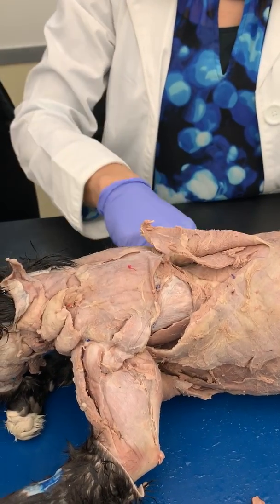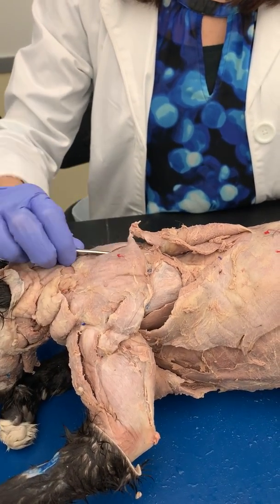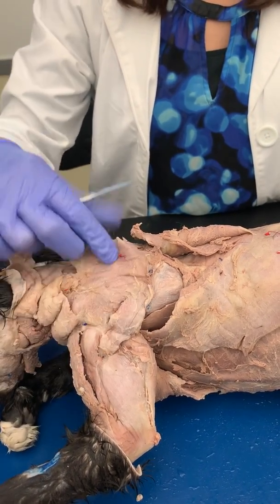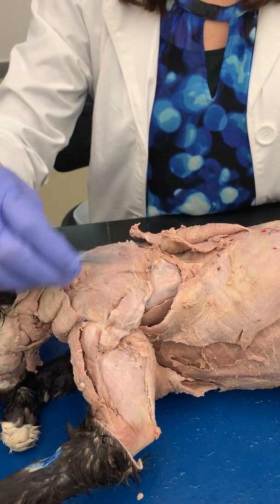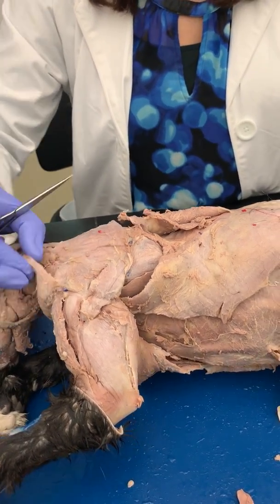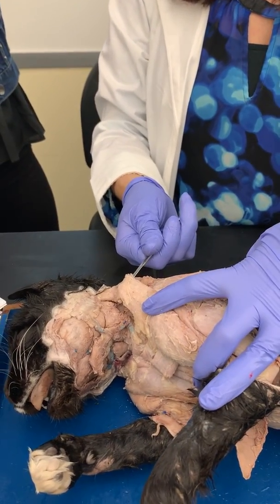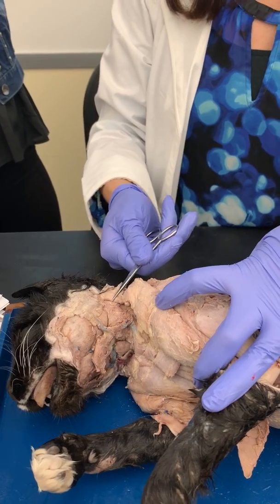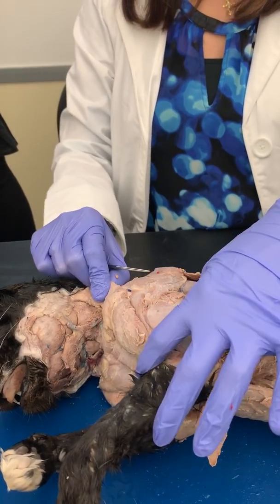So your spinous trapezius, from the middle of the back up this way, this is your acromial trapezius, runs from the middle of the back up to the acromial region. And then you have this guy right here, which is your clavotrapezius. So three trapezius muscles: spinal, acromial, clavicular.